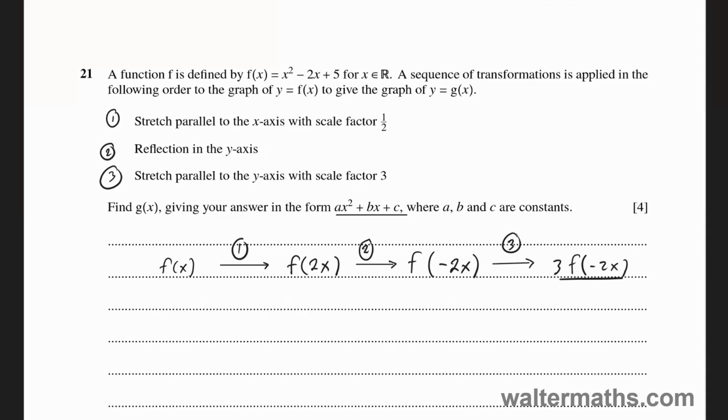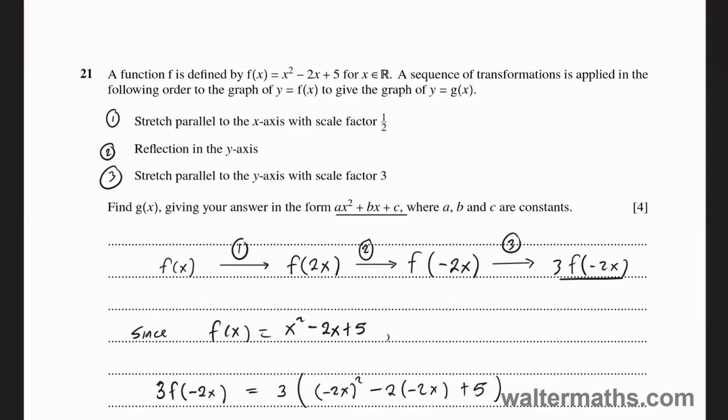So since f(x) is x squared - 2x + 5, 3f(-2x) would be 3 times ((-2x) squared - 2(-2x) + 5).